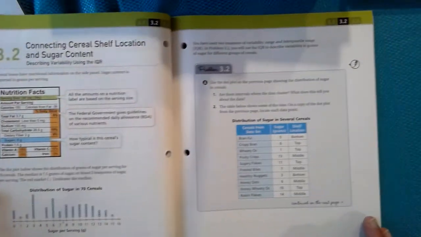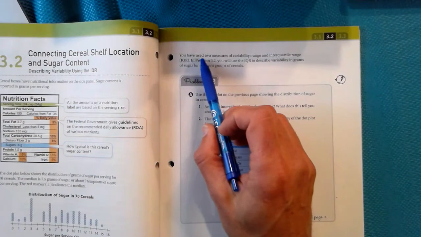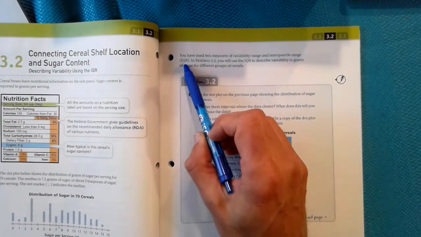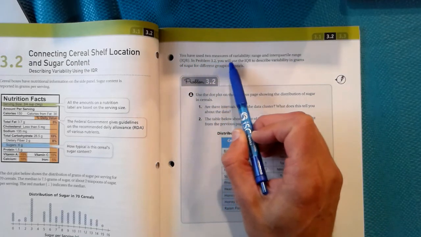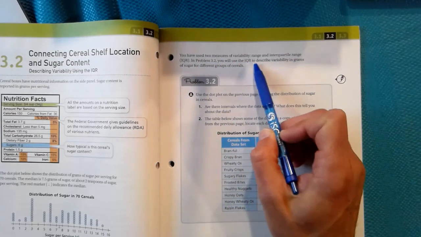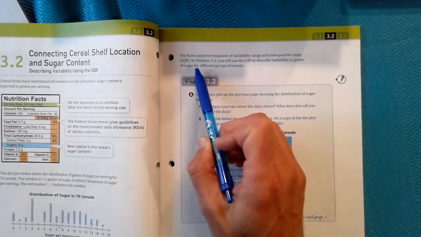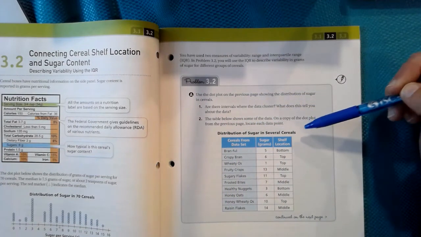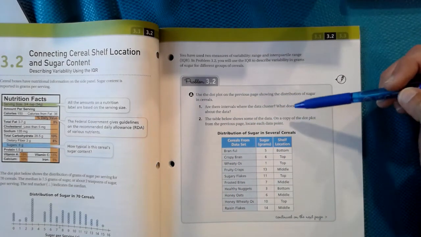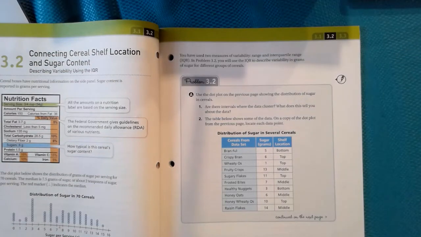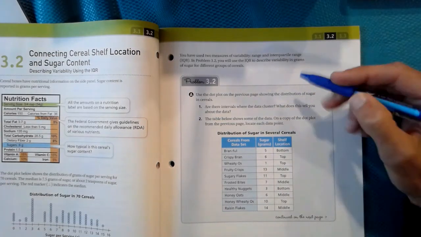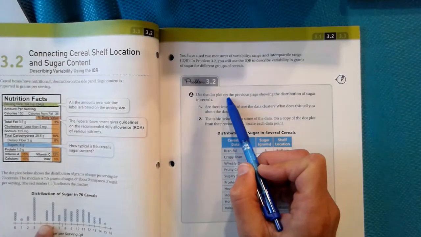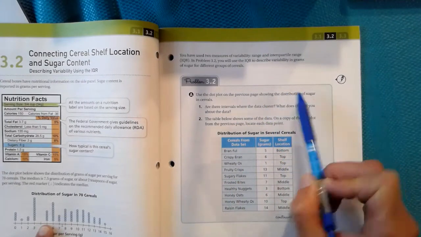Let's continue. It says, you have used measures of variability, range, and interquartile range, IQR. In problem 3 2/10, you will use the interquartile range to describe variability in grams of sugar for different groups of cereal. Now, we're going to talk about part A, but we're not going to write anything down because they want you guys to have a copy of some of this information for you to mark on, and we don't have that, but let's just talk about it quickly. It says use the dot plot on the previous page, right? They're talking about this here, showing the distribution of sugar in cereals.